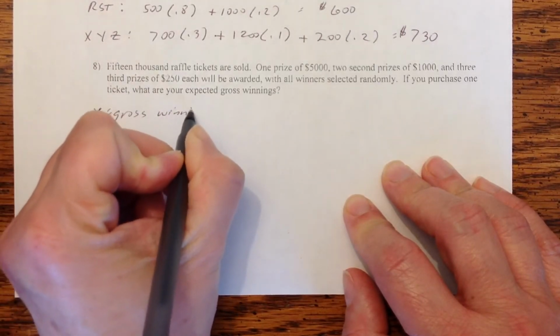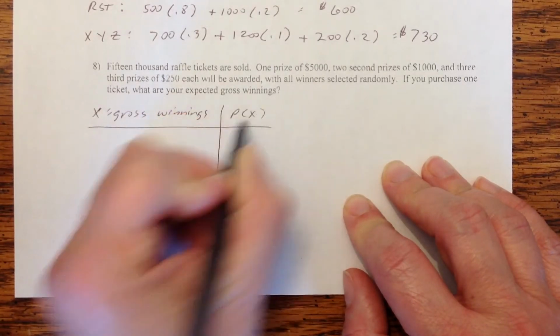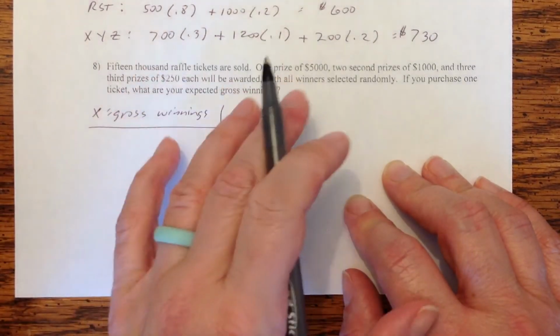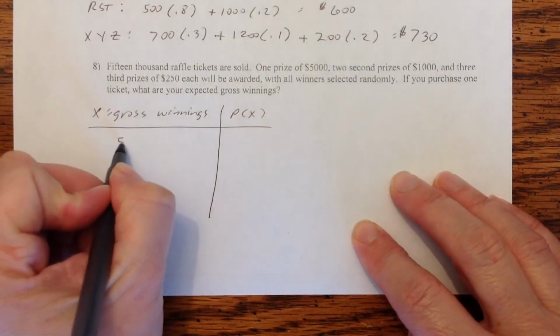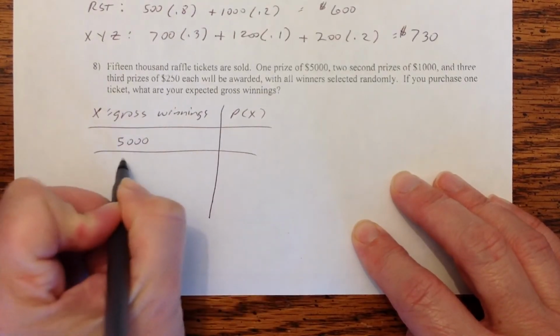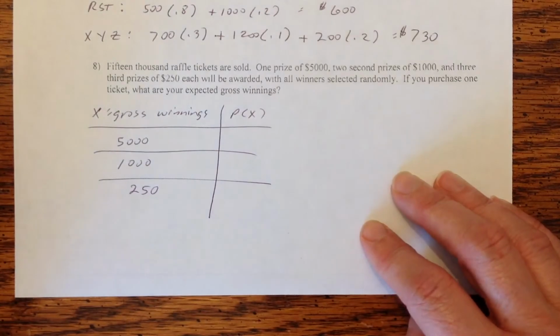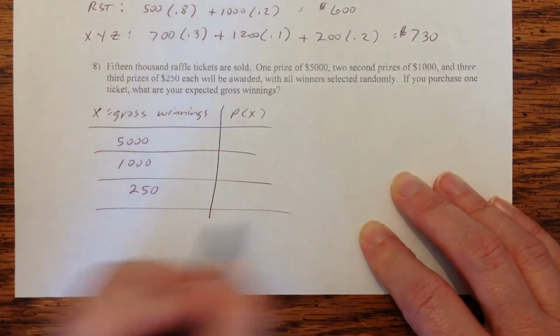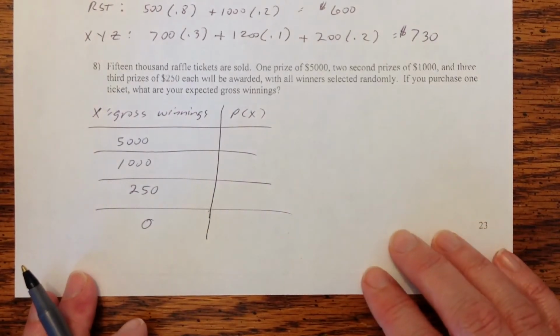Now the difference between gross winnings and net winnings is that gross winnings is just straight up what you win, paying no attention to how much it cost you to play. So the biggest amount we could win is 5,000. We could win 1,000. We could win 250. We could also walk away with nothing. Okay, so how do we win 5,000?